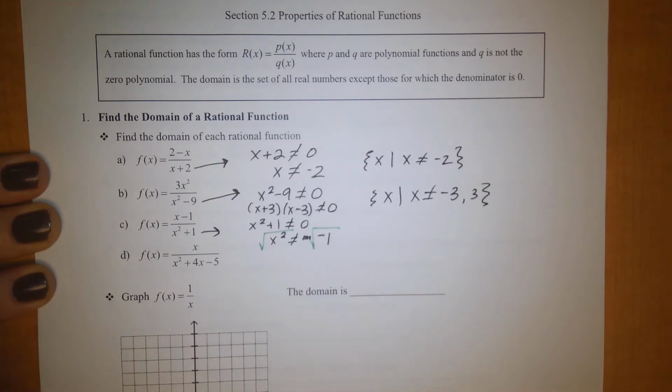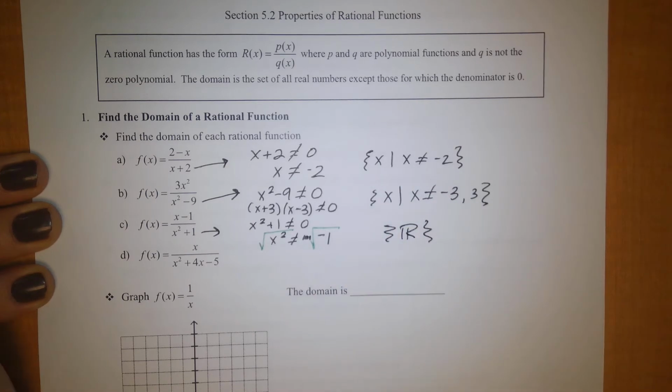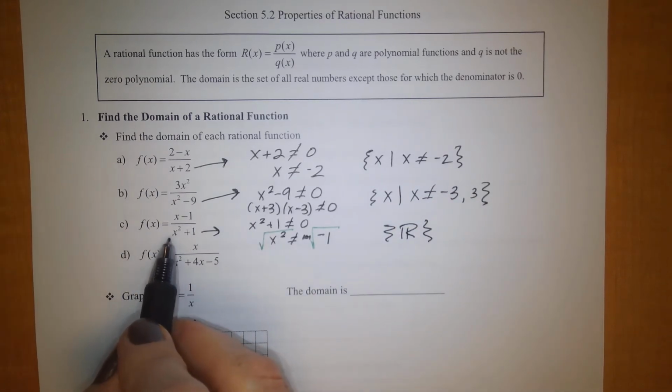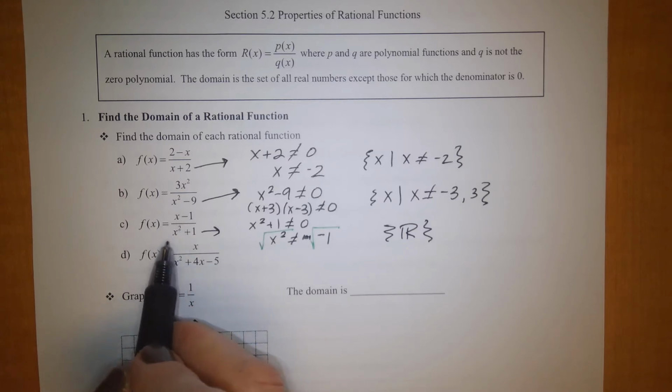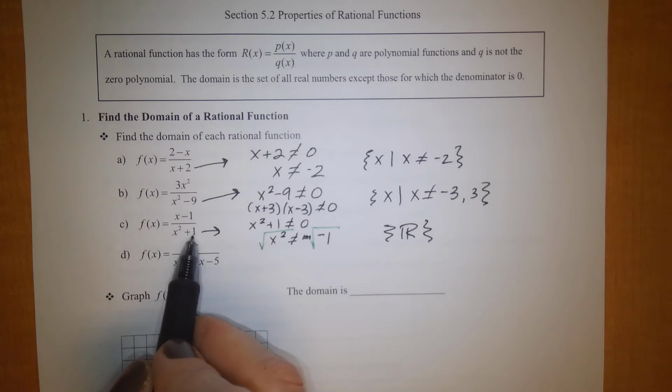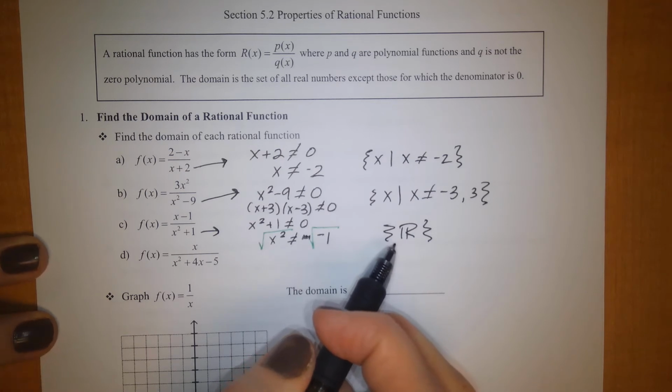So there are no exclusions, so the domain is all real numbers. It would never matter what x I put in here, I can never get 0 for a denominator. Because anytime I square any number, regardless of whether it's positive or negative, you're always going to end up with a positive number for x squared. And when you add one more to a positive number, you can never get 0. So there are no exclusions from my domain, therefore x can be all real numbers.